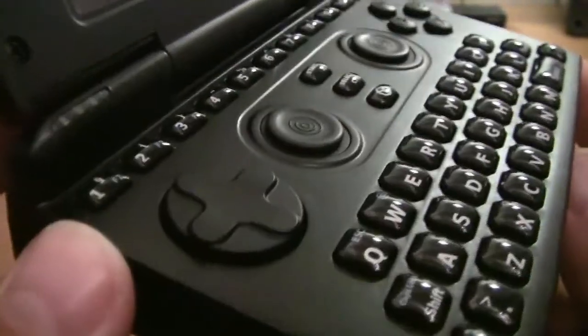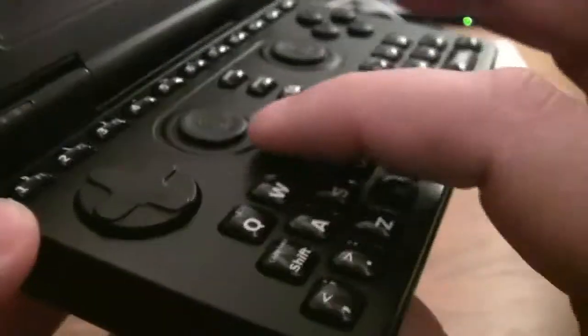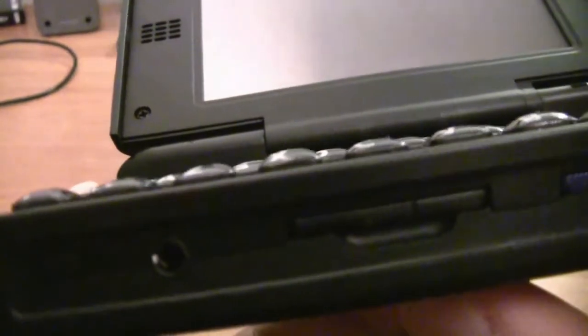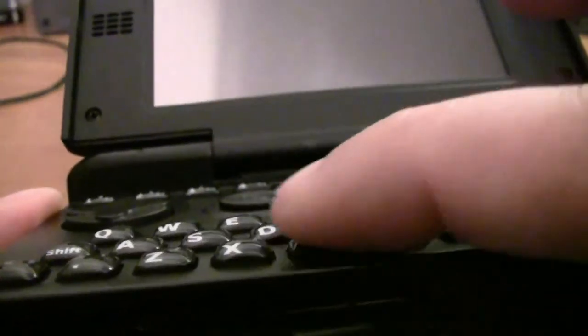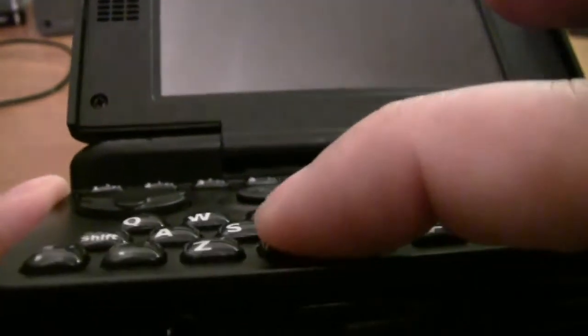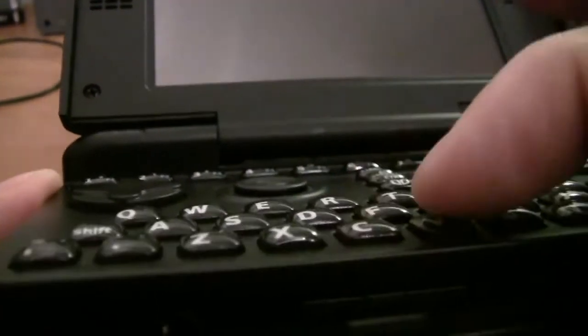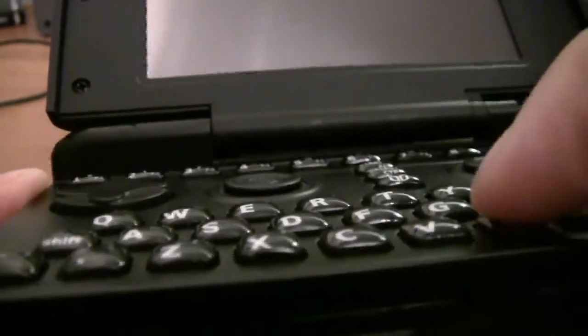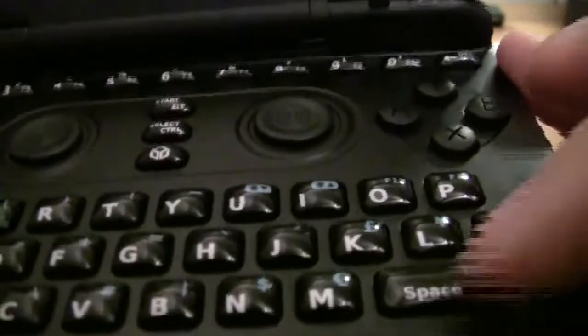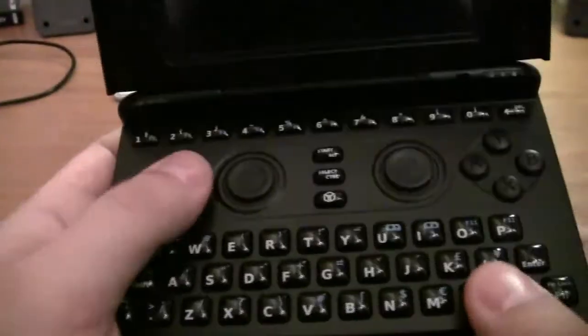Just look at that. These keys really stick out quite a lot, and you can really know when they go down. You really sense that. So that is one press. The space key, like I told you, is a very nice, easy to use fire button for the old DOSBox games.